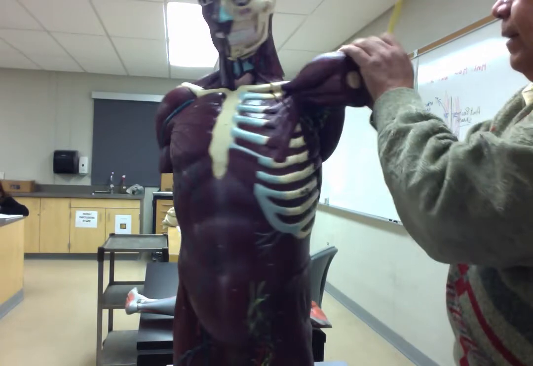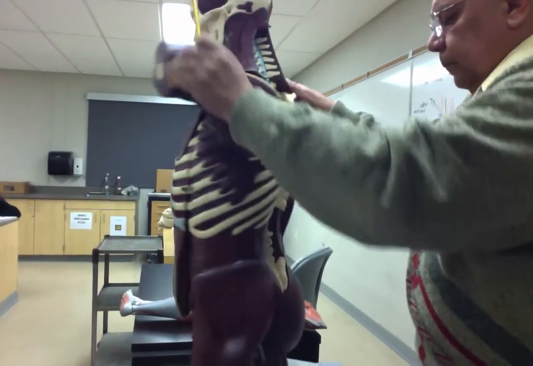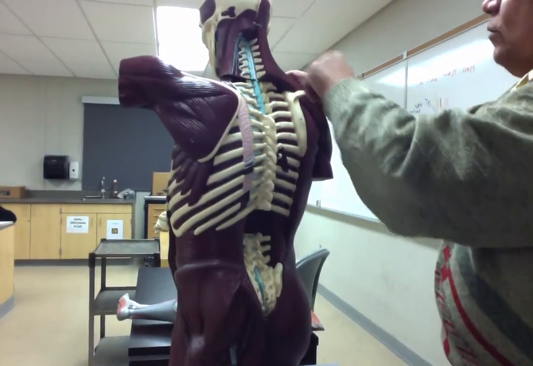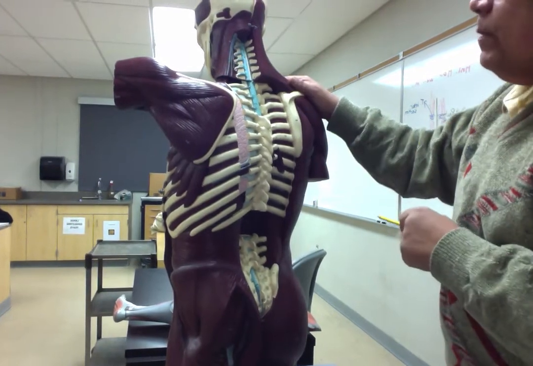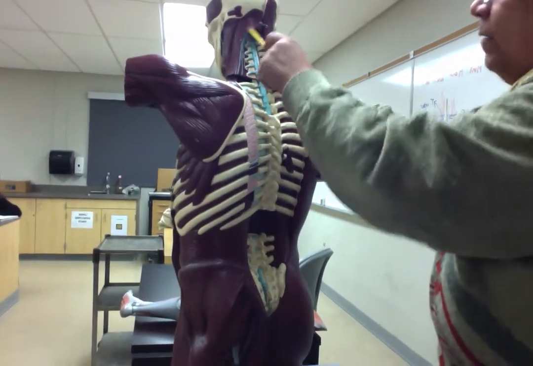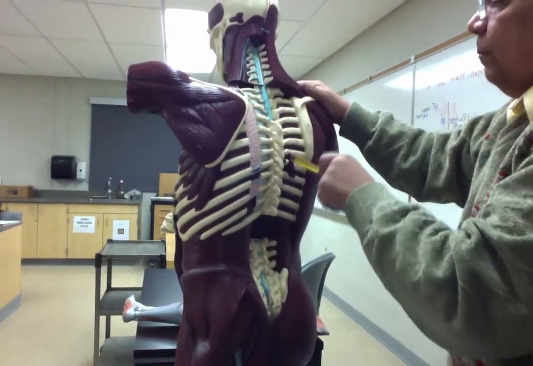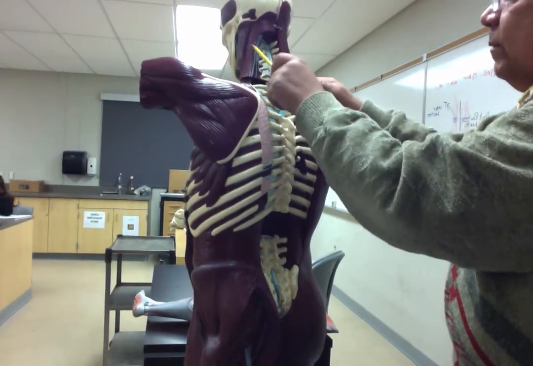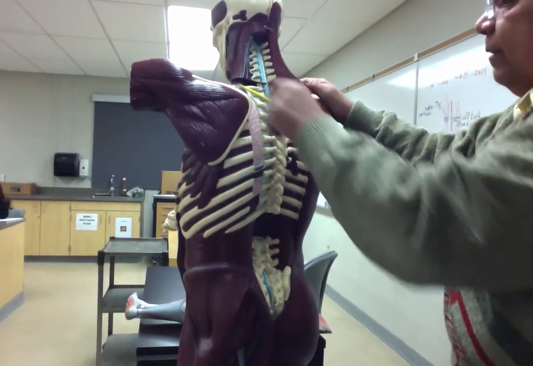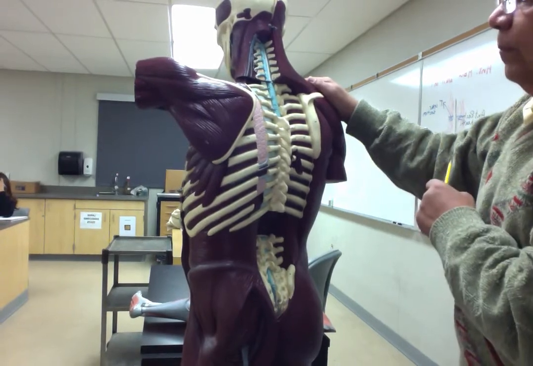If you go to the back, we have a triangular shaped muscle called trapezius in the back of the neck. With the other side, they make a diamond shape. Trapezius and trapezius, they make a diamond shape like that on the back, on both sides.